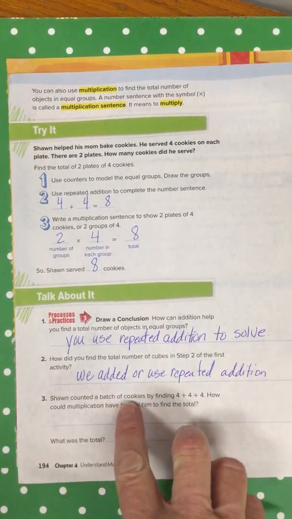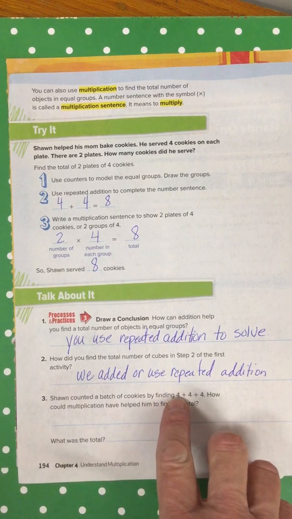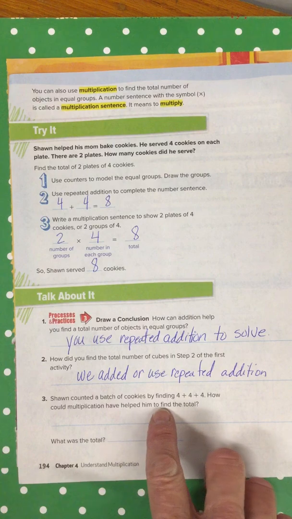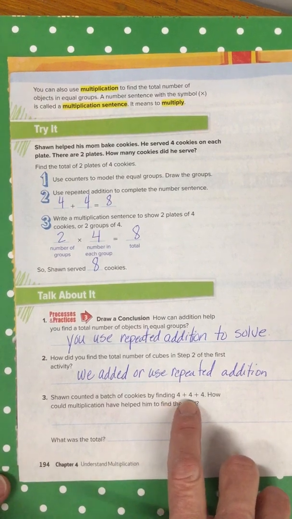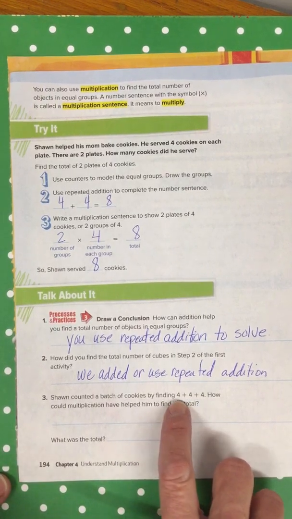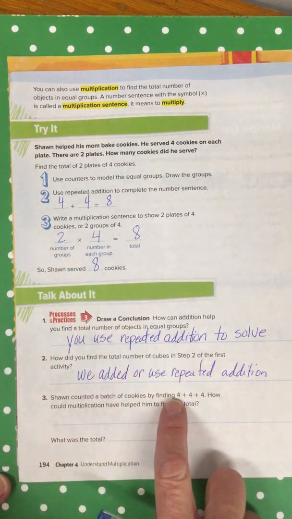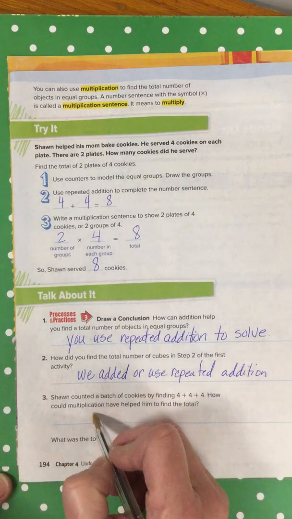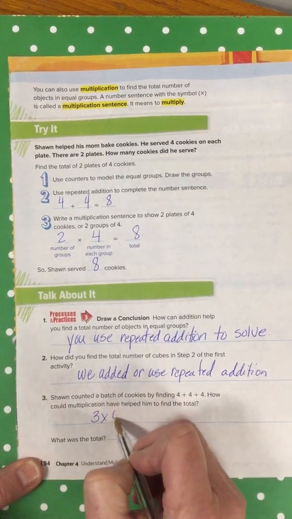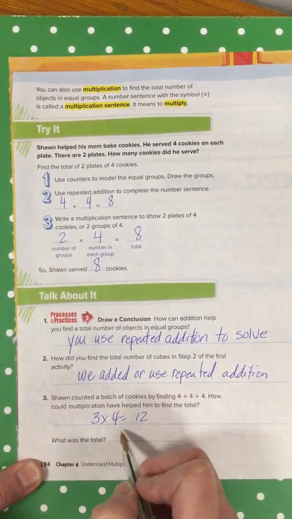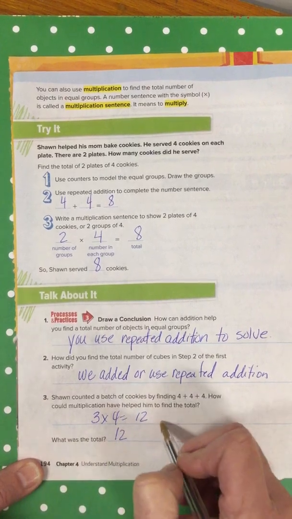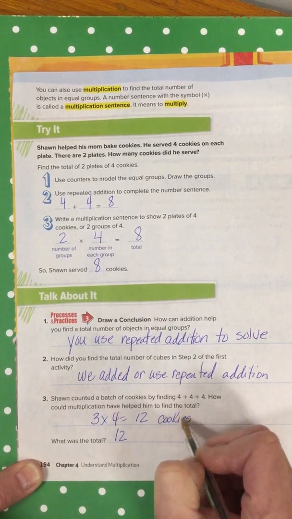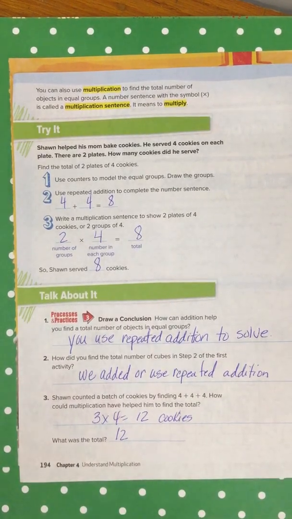Sean counted a batch of cookies by finding 4 plus 4 plus 4. How could multiplication have helped him find that? So this time, instead of just having 2 plates, he must have how many? 1, 2, 3, 3, right? So he could have said 3 times 4, that equals 12. And what was his total? 12, and it's another batch of cookies. It's making me hungry for cookies.